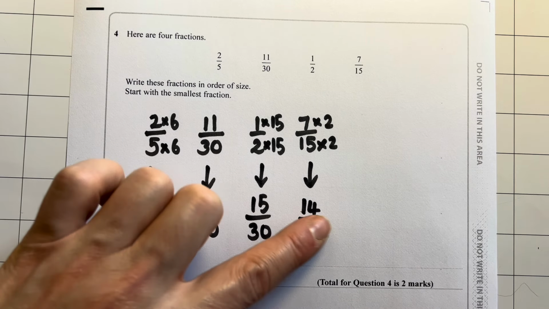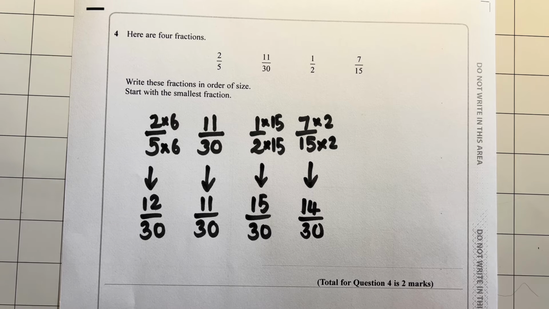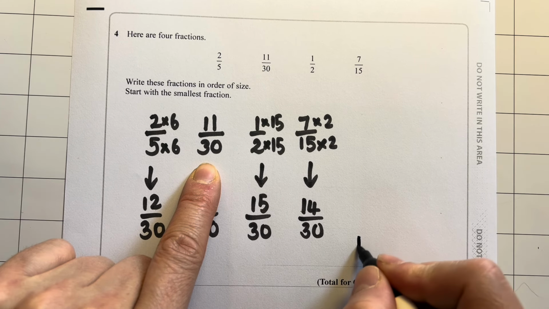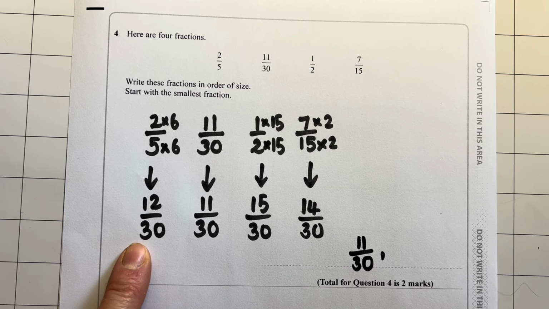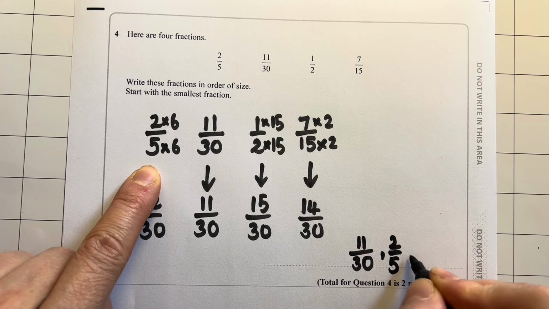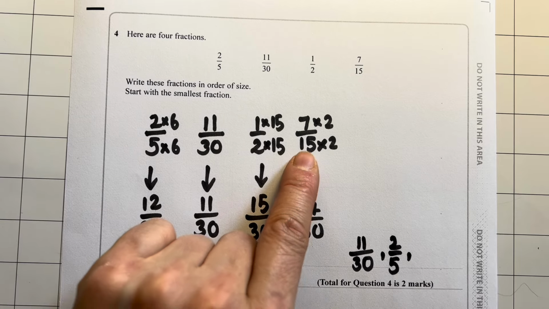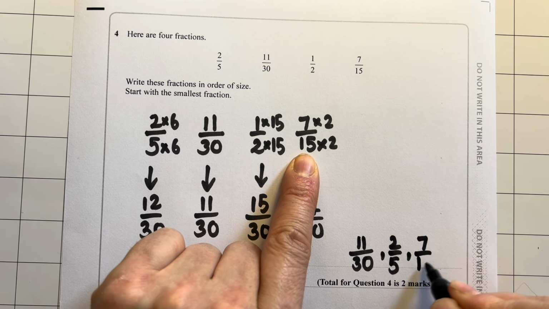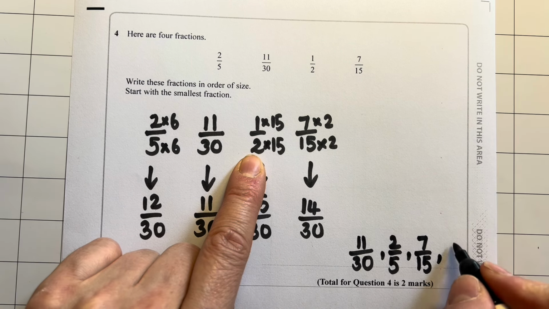I can now look at these fractions and just look at the numbers on the top. I can see that my smallest fraction is this 11/30. Next would be my 12/30, which originally was 2/5. Next would come 14/30, which is my 7/15. And finally, my 15/30, which was my half.